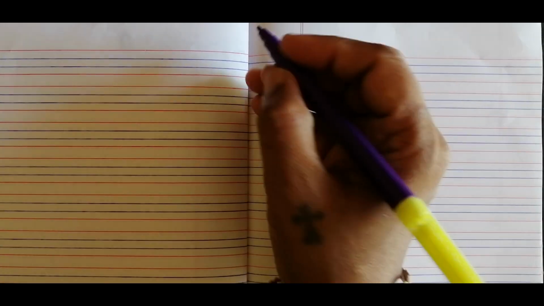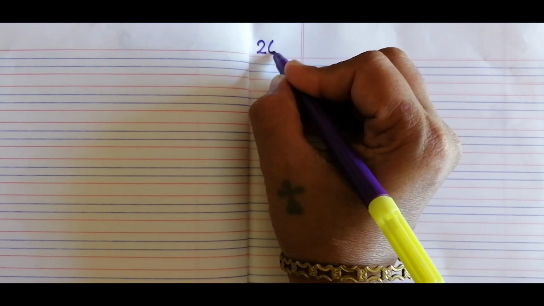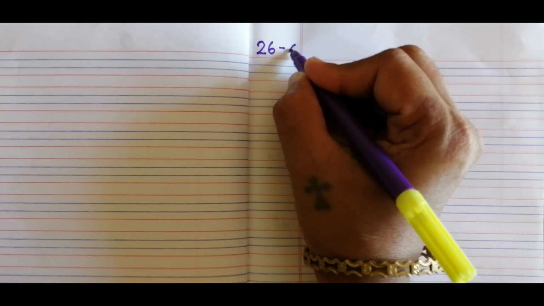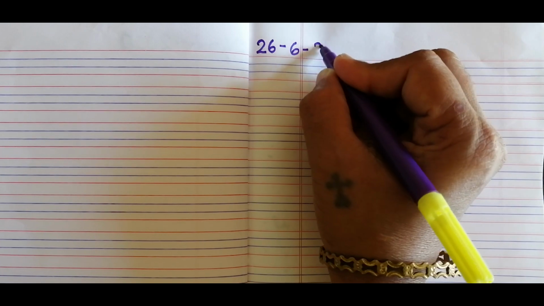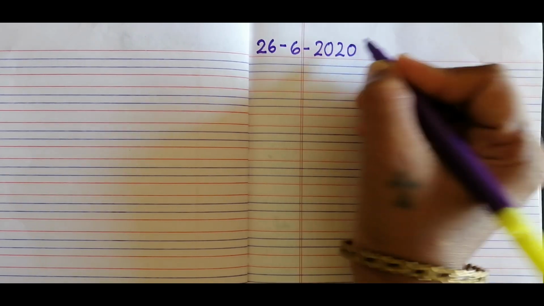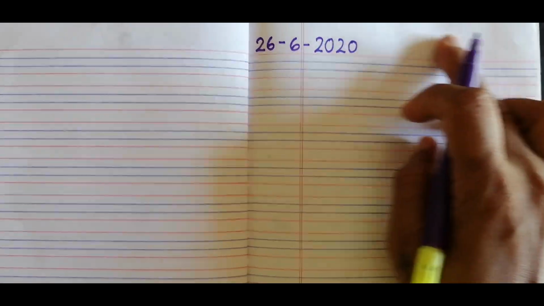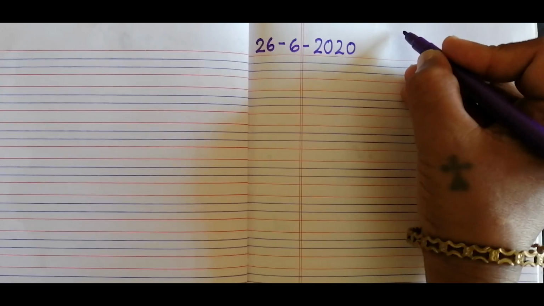We shall learn to write the lowercase letters small a to small z. To begin, let us write the date. 26th June 2020. On this portion, we shall write small a to small z.